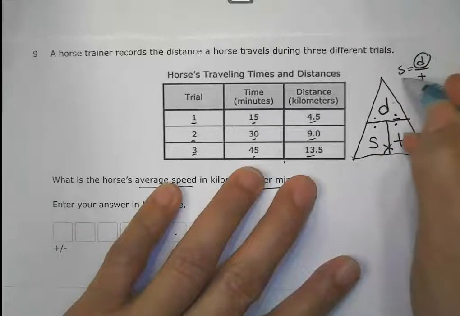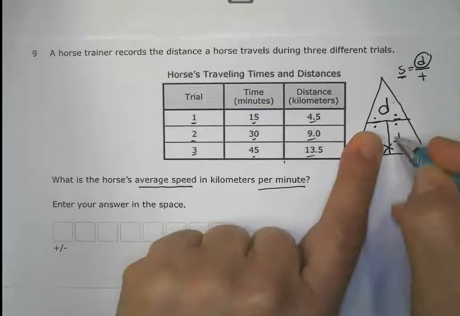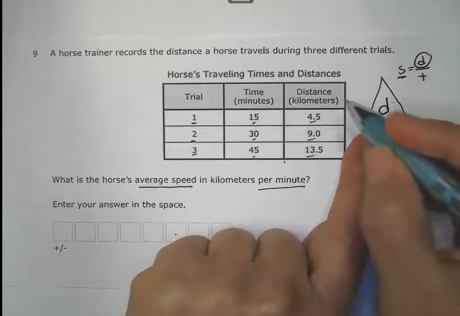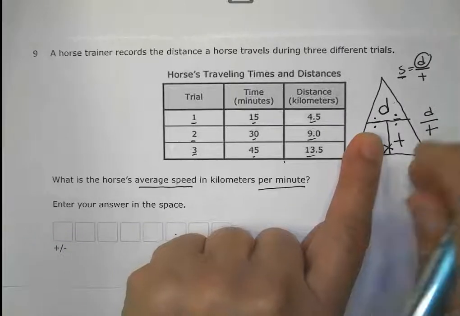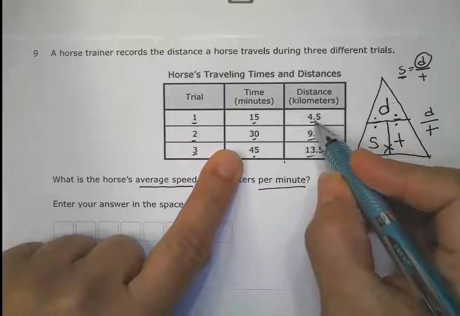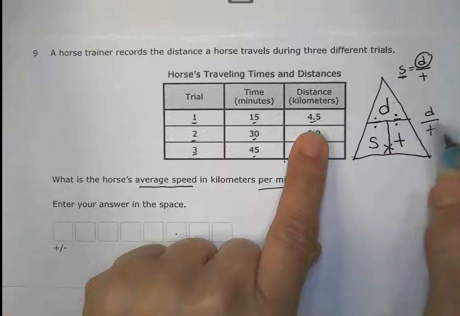Now here again, I'm looking for speed. So I'm going to cover the letter S, and it says right here that I'm going to do distance over time. That means I'm going to do D over T. Again, that's what I'm going to be working with. Right here, I'm looking at the distance. So this is going to be my distance. This is what I want to plot at the top first.